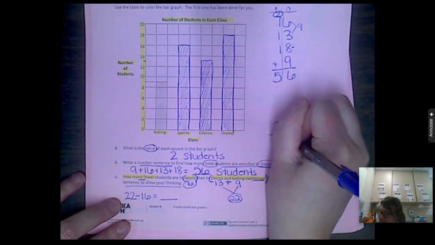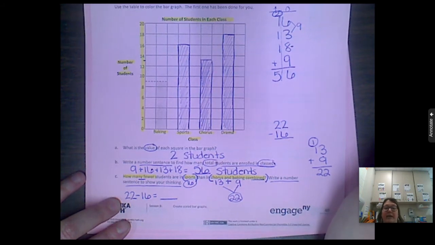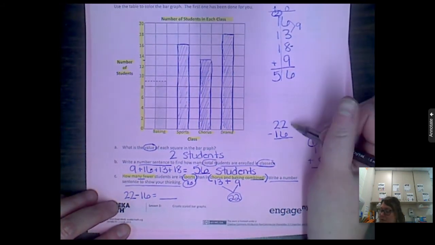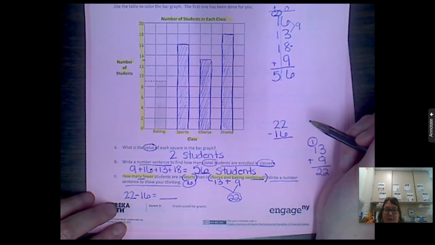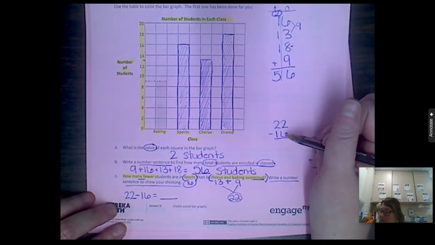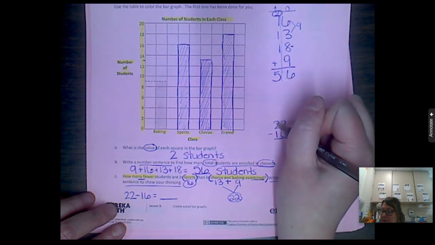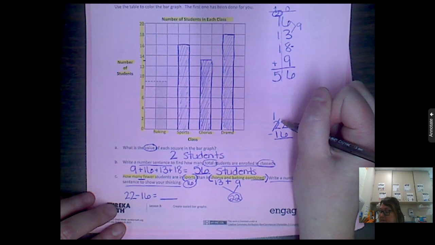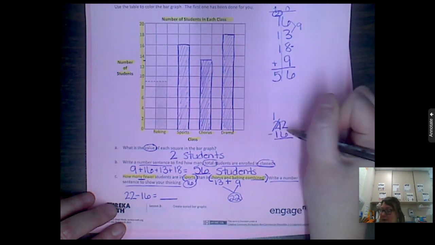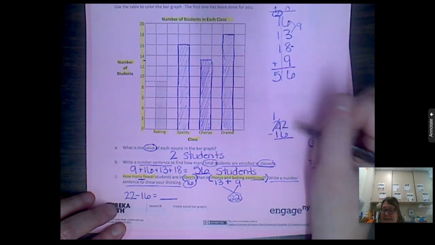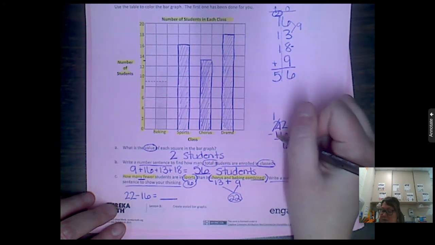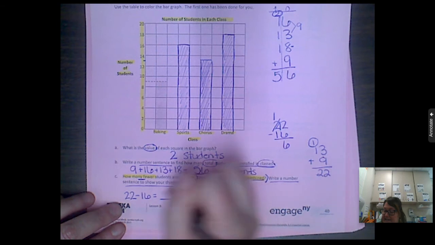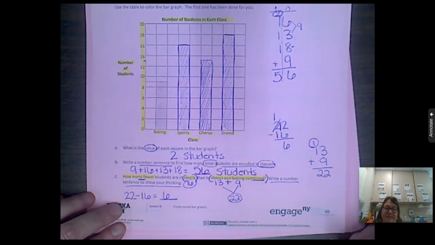22 minus 16. So we can practice our borrowing and carrying. They don't give us much room here to work, do they? 2 minus 6. You can't do it, right? So we can't do it. So we go to the tens place. We're going to borrow. We cross out the 2, make it a 1, and this 2 becomes a 12. Okay, so then we have 12 minus 6, which is 6, and 1 minus 1 is 0, and I don't need to put that. So that means that 22 minus 16 equals 6.